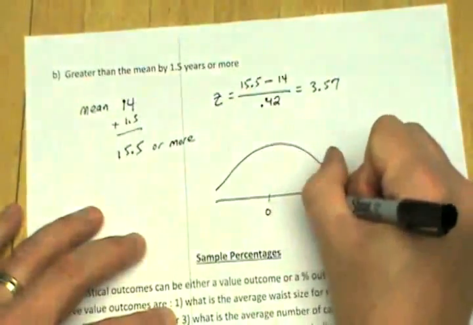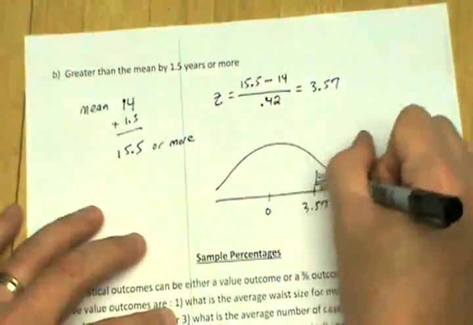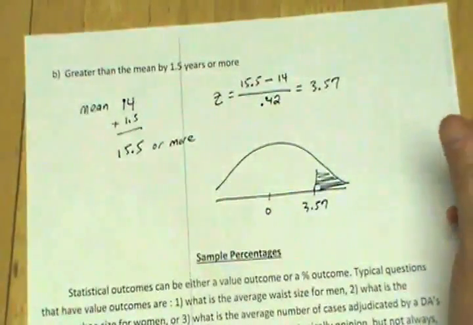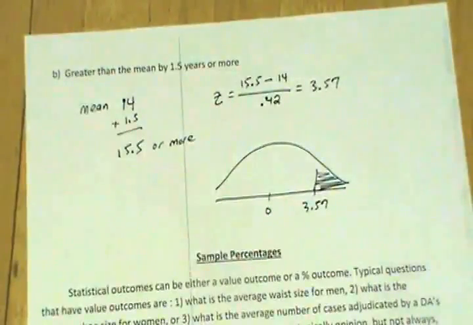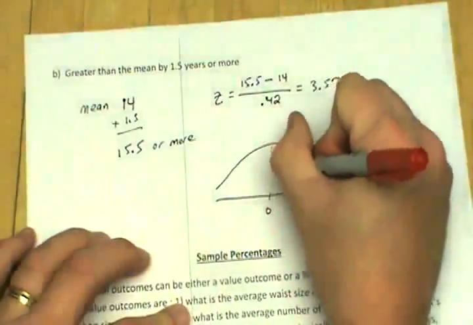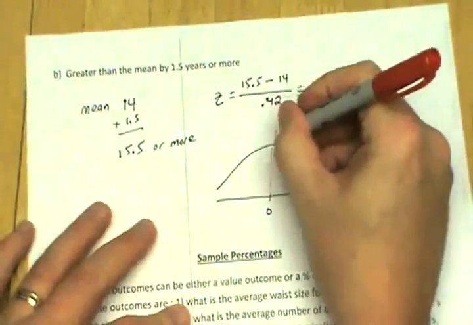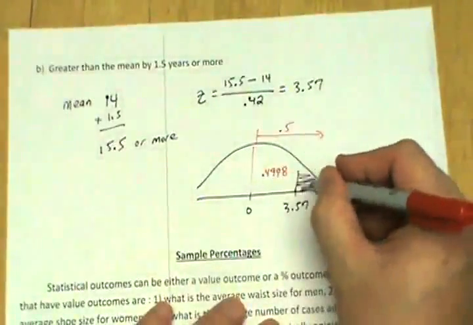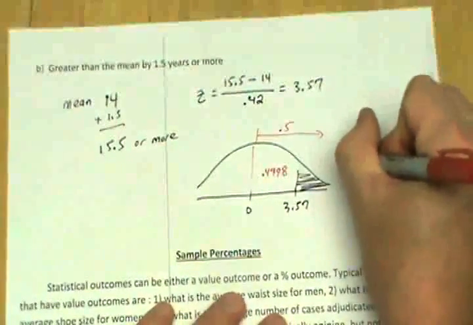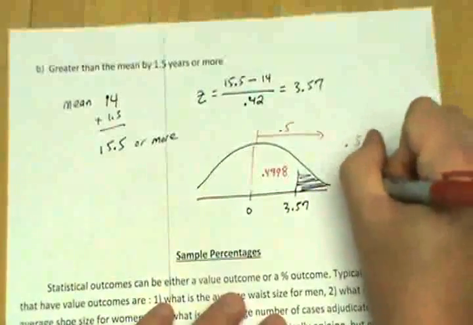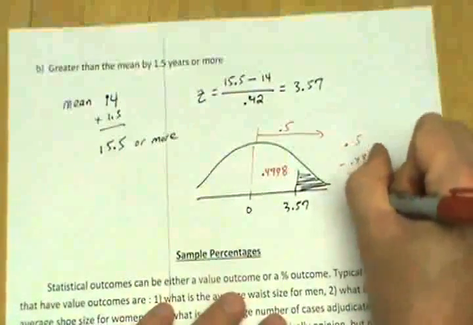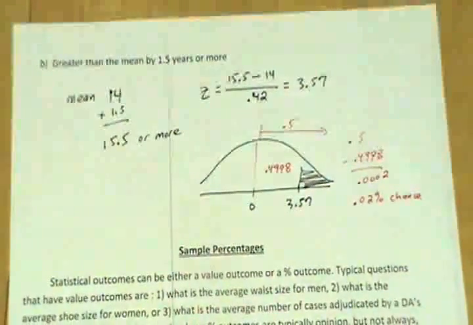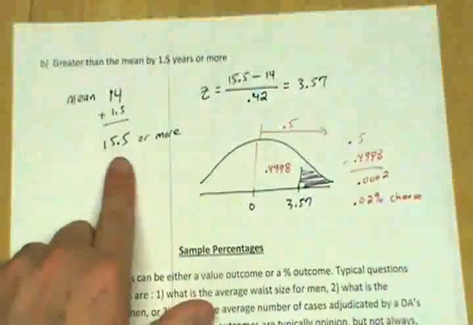Okay, 3.57 or more. We look up 3.57 in our bell-shaped curve. We're getting back 0.4998. And we know that from the mean all the way over to the right is half. And this plus the shaded region is half. So if we take half, we take away the 4998, 0.0002 or 0.02% chance that the average life before replacement of a fridge will be 15.5 or more.